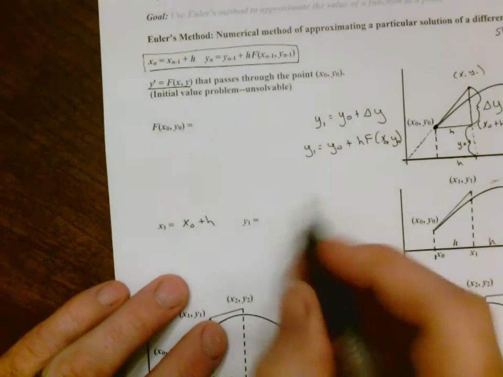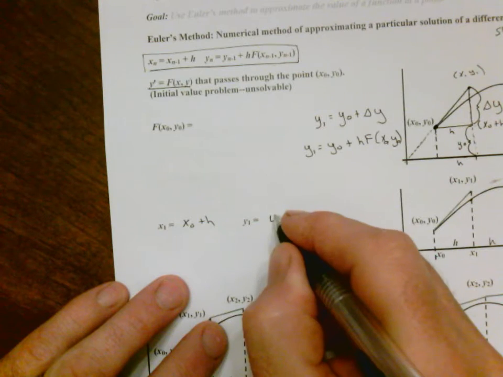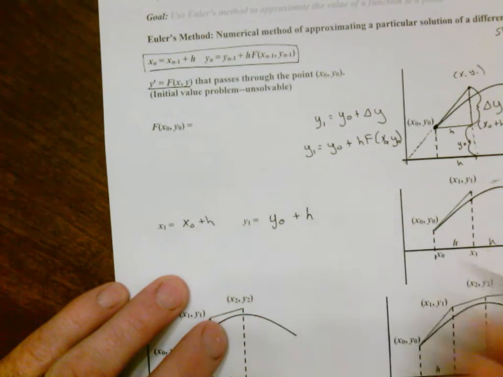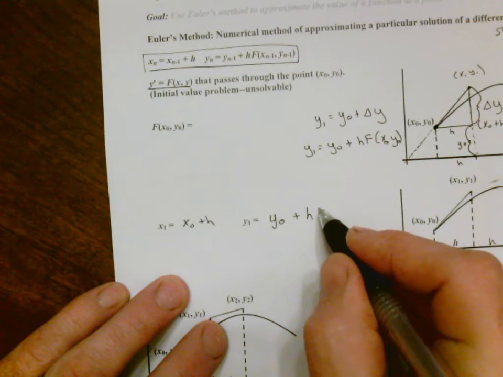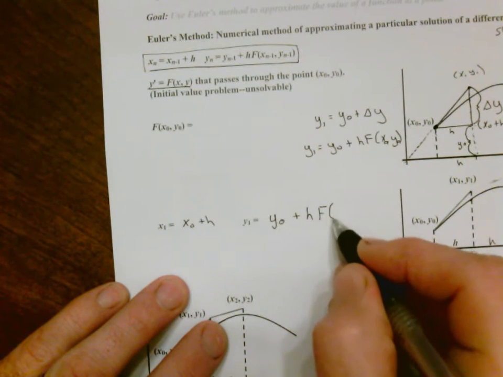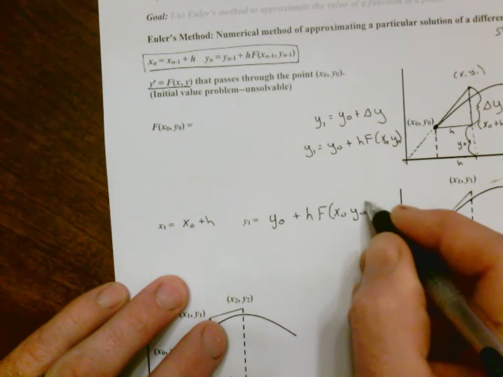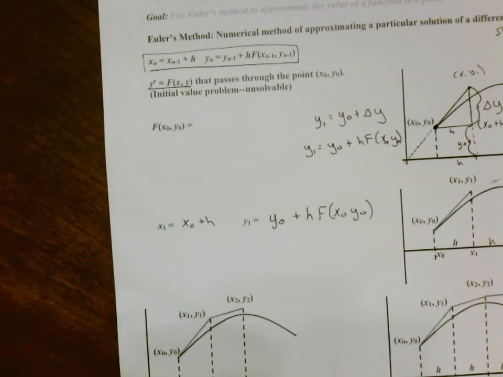So I have y1. y1 is going to be equal to, you go to the prior y value, plus you add on the incremental step h, times the derivative at the prior spot. So you have f of x naught, y naught. Okay, pretty simple.